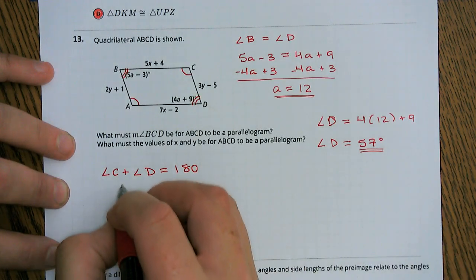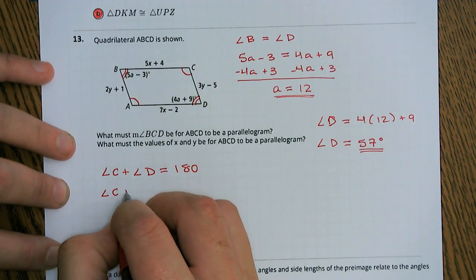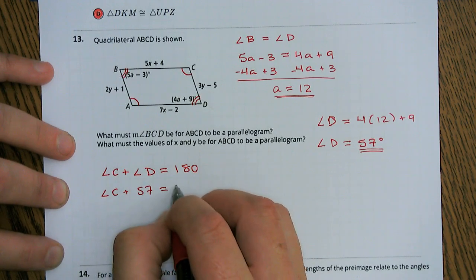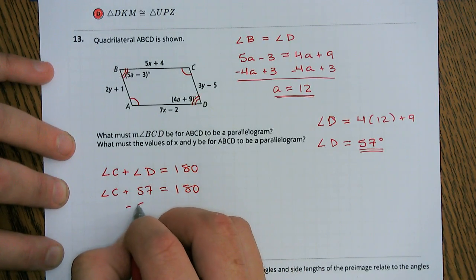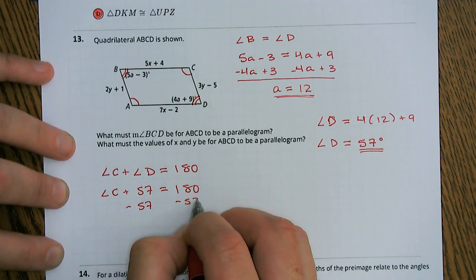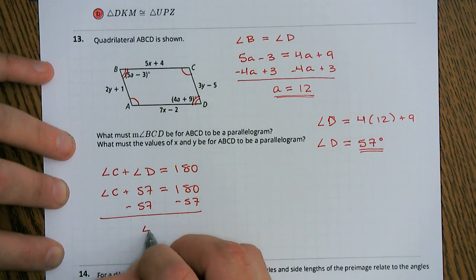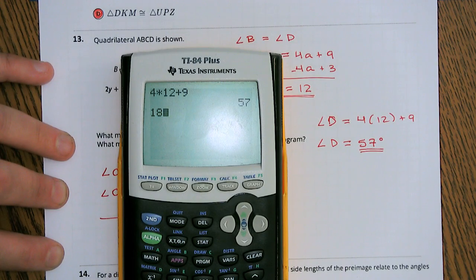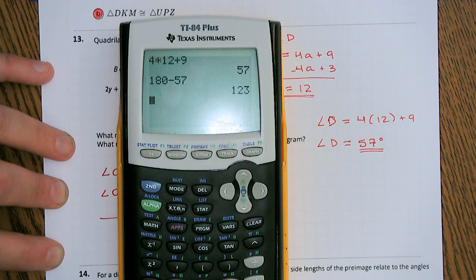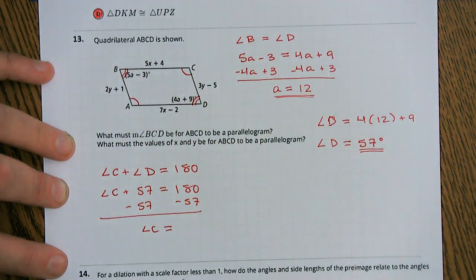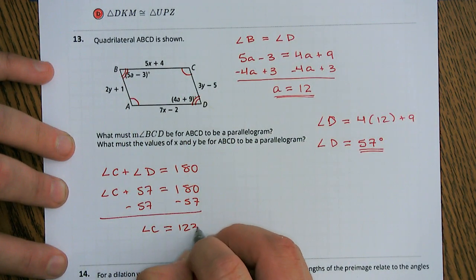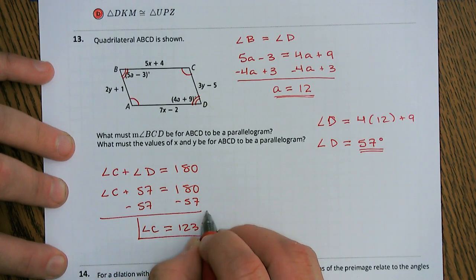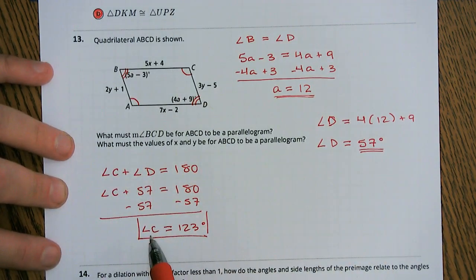Well, we already know that angle D is 57. So angle C plus 57 equals 180. Subtract 57 from both sides. Angle C, 180 minus 57, is going to be 123 degrees. Okay, so angle C is 123 degrees. That answers the first question.